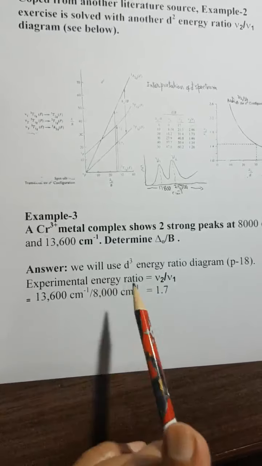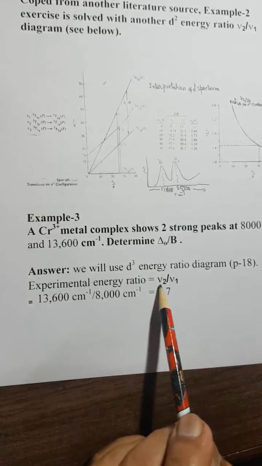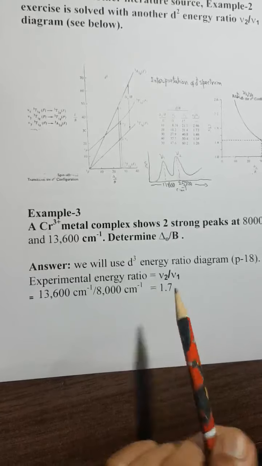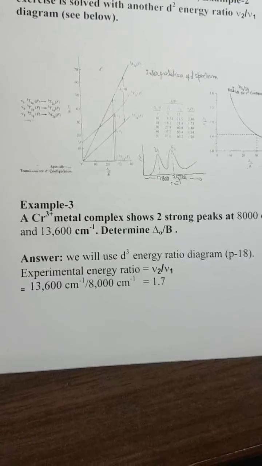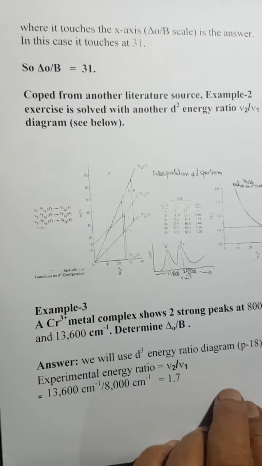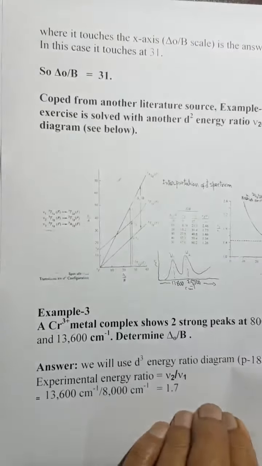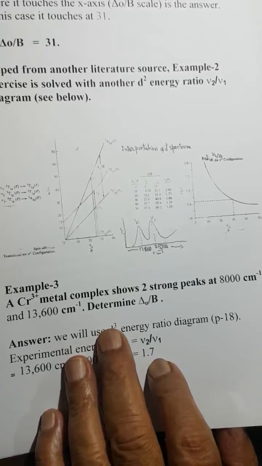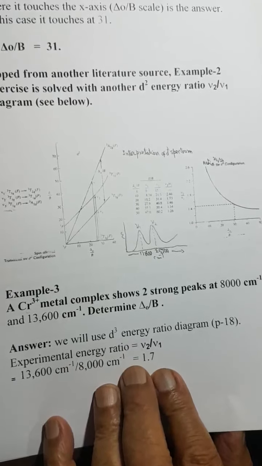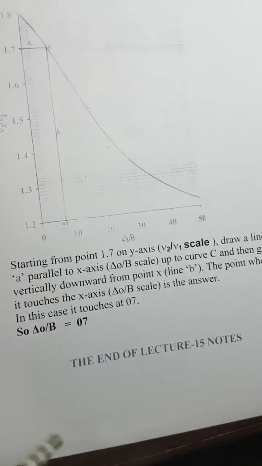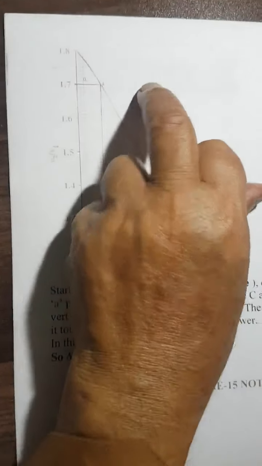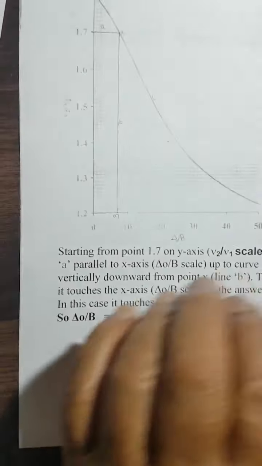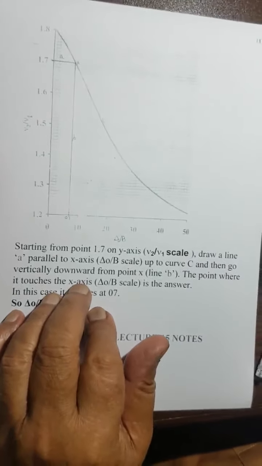So we know the experimental energy ratio, that is 1.7. The rest of the things should be easy if we have the D3 diagram. Here is the D3 diagram. This is the energy ratio diagram.